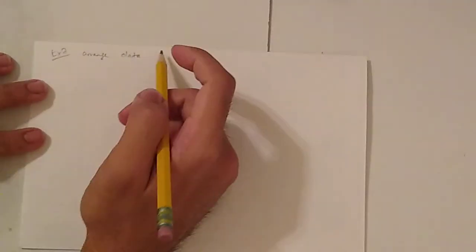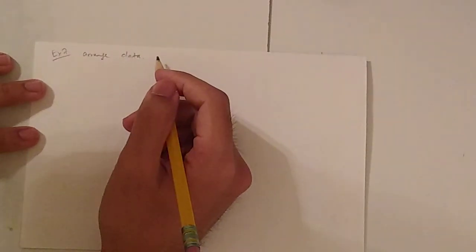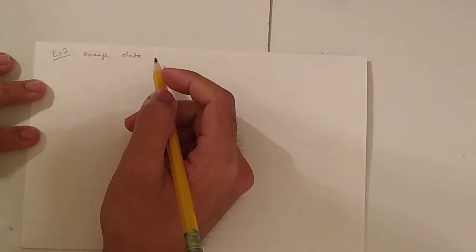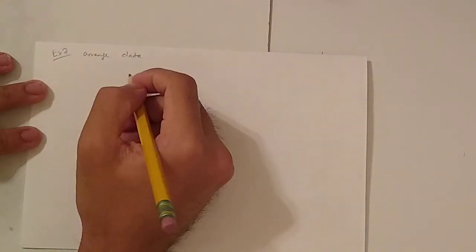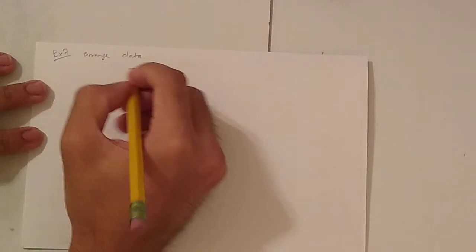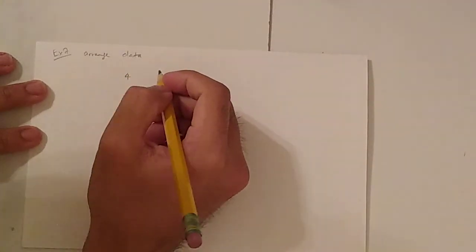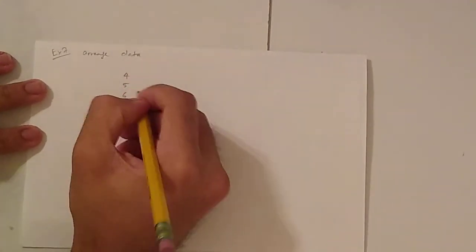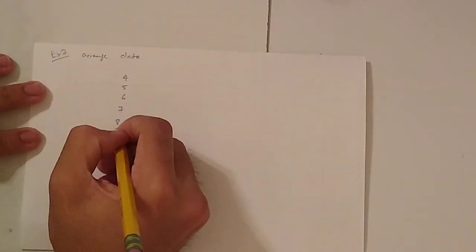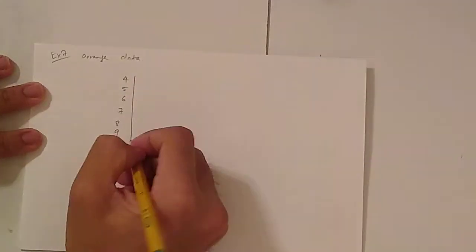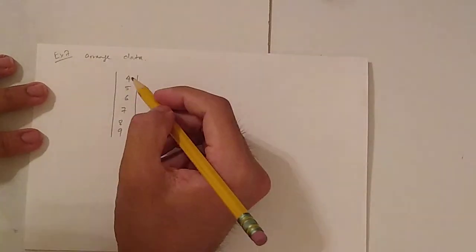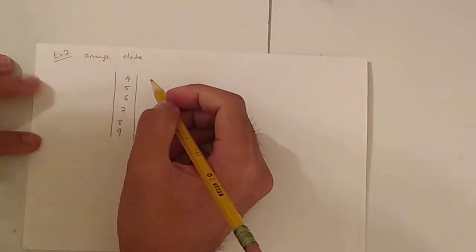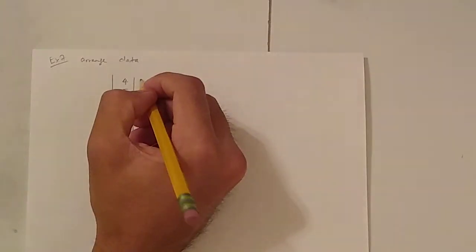I'll just directly move on with the answer that they have written down on page 42. On page 42 they have given us the lowest stem is 4 and the highest stem is 9. Notice the lowest stem is 4, the highest stem is 9. For the boys, for 4 we have only 46.